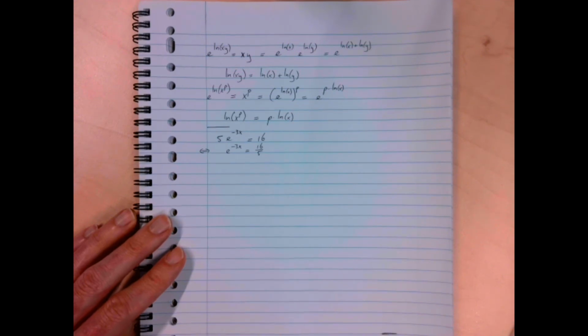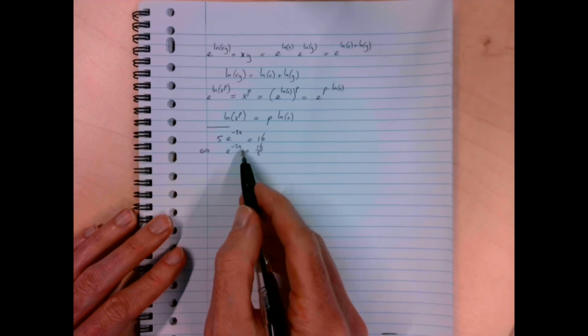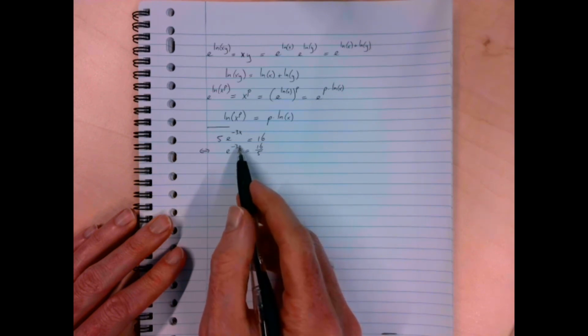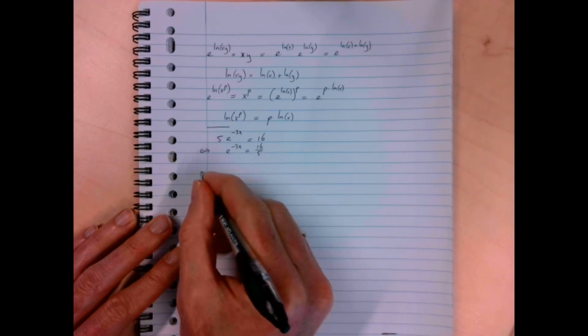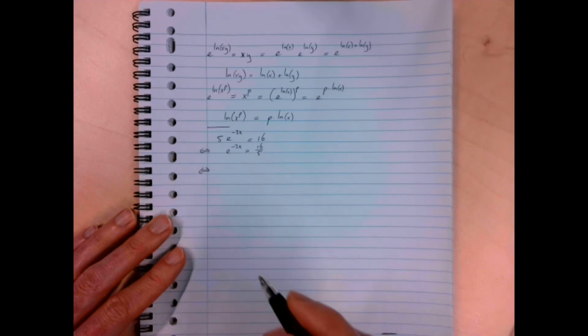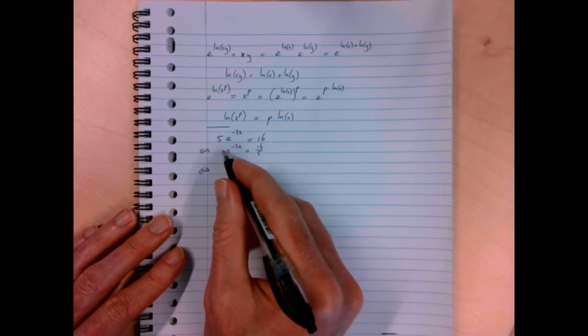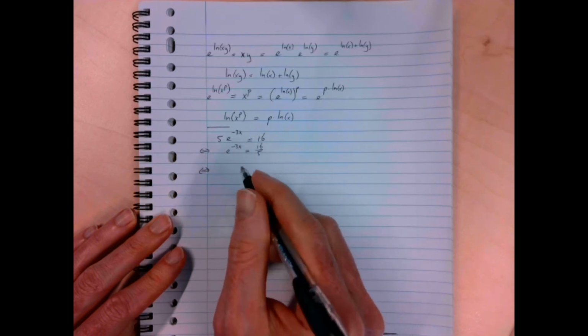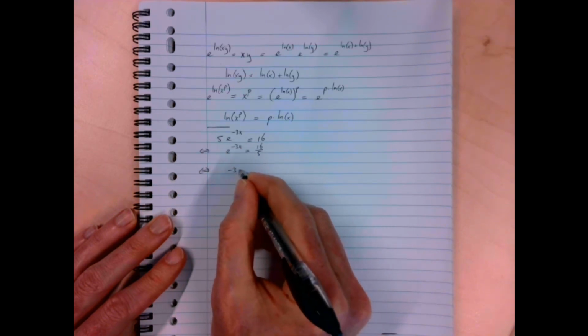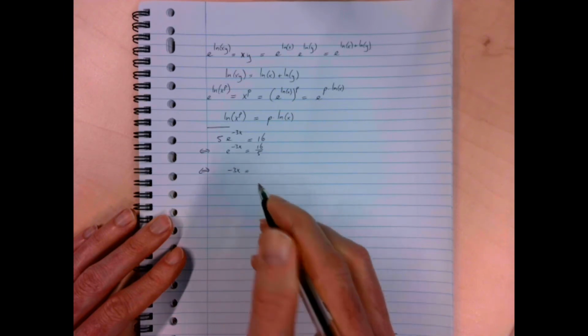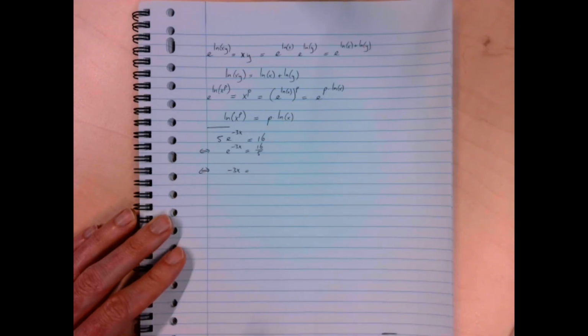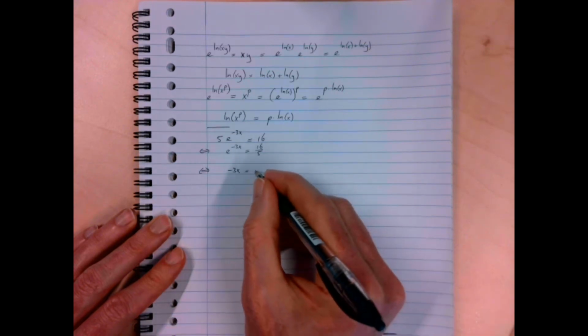And now we want to know something about this minus 3x, which appears in the exponent. So now we use our super weapon, which is the logarithm. I take the logarithm of the left-hand side. So the logarithm of e to the minus 3x is just minus 3x by definition. Then I also need to take the logarithm of the right-hand side. Fortunately, that's a positive number, so we can do that.